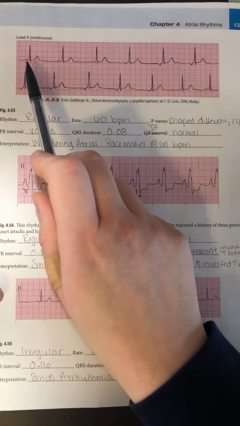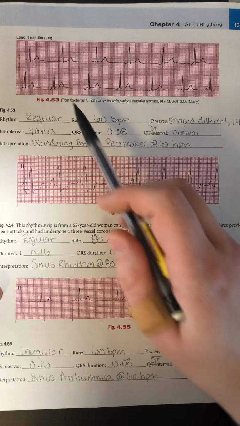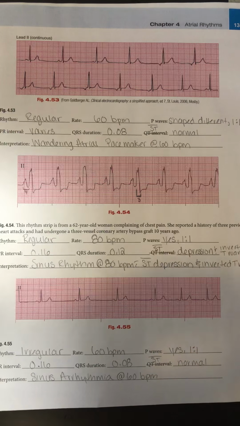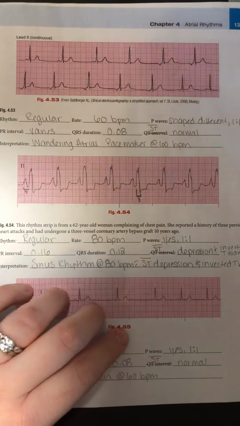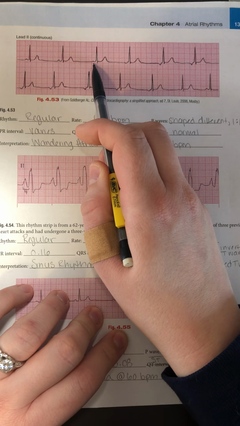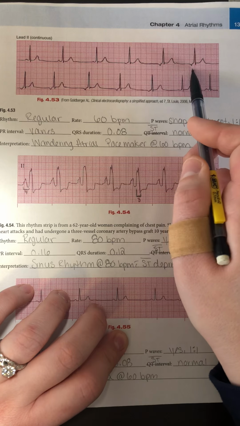Regular or irregular, the rhythm does appear to be regular. My rate, 1, 2, 3, 4, 5, 6. So my rate is going to be 60 beats per minute. And now look at my P waves. So up here I do have upright uniform P waves. You can see it getting smaller here, and then that P wave becomes inverted.